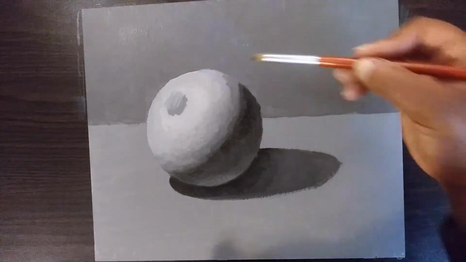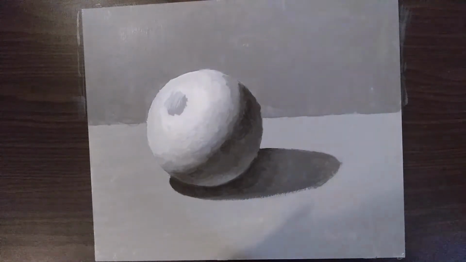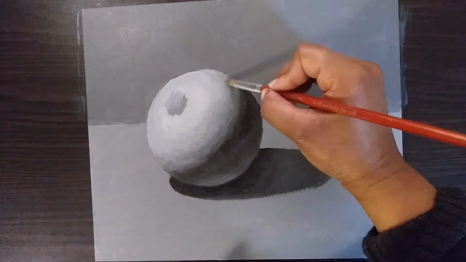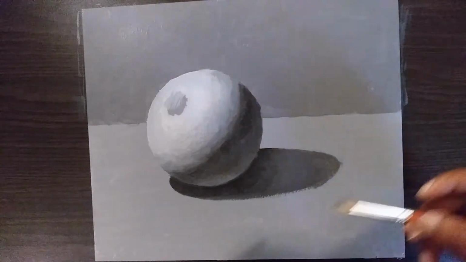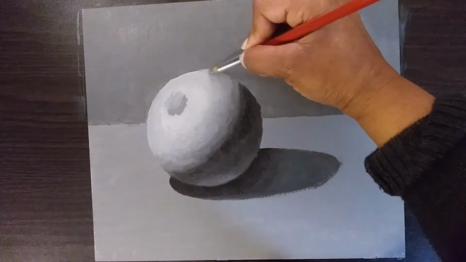I can feel this paint drying fast. Feel it drying very fast.